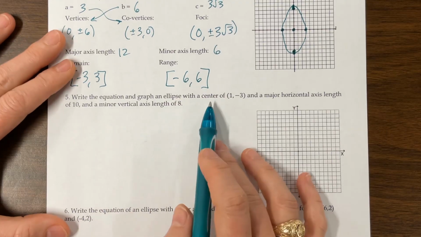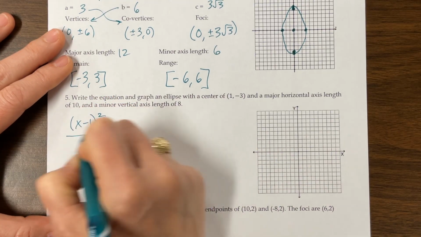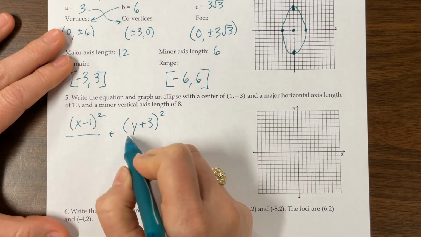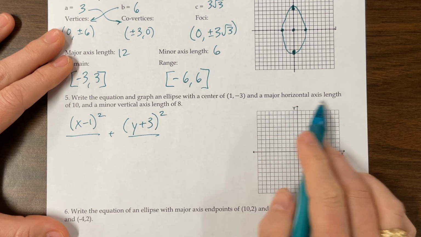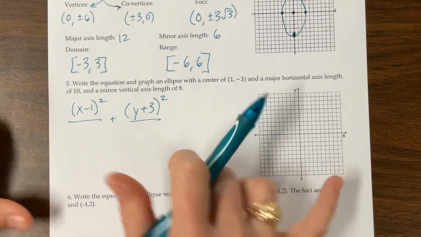Write an equation and graph an ellipse with the center here. Okay. So I have x minus 1 squared, and then I'm going to have y plus 3 squared. And it says a major horizontal axis of 10. So that means I'm going to go 5 in each direction on the x.